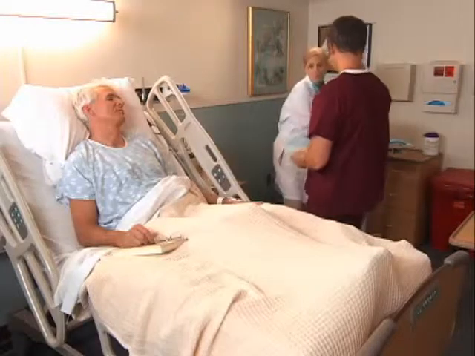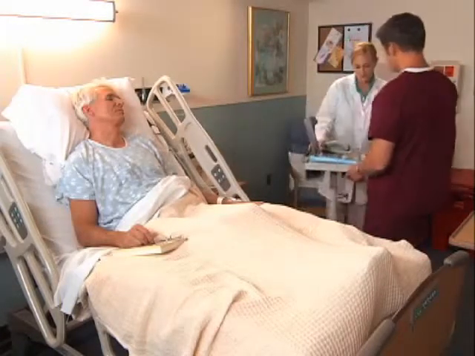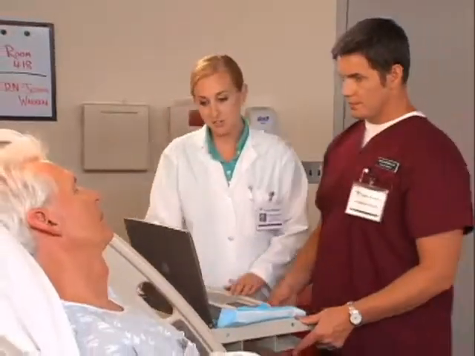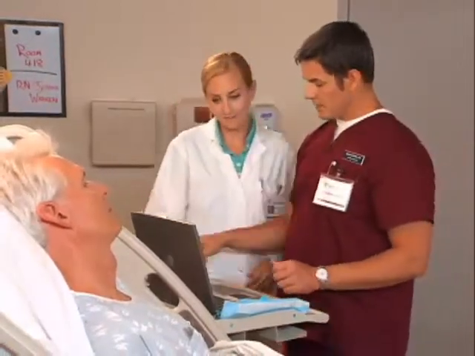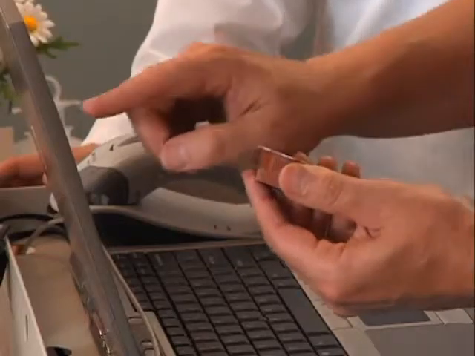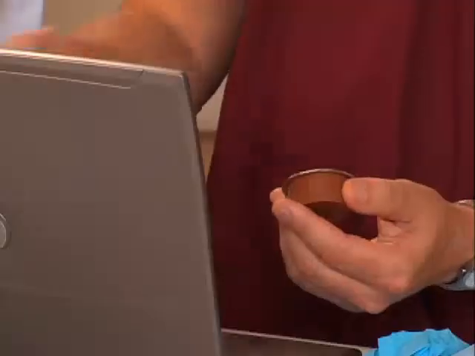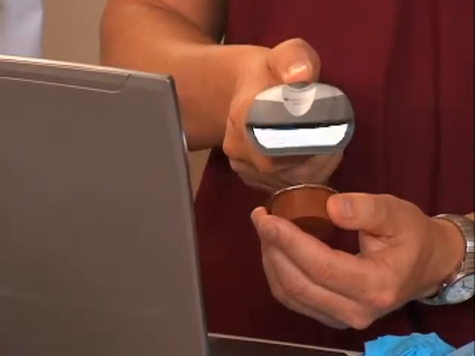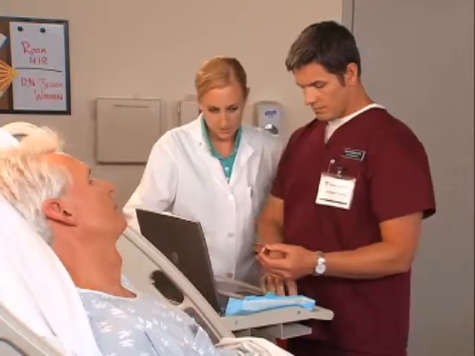Okay. You'll want to remember to check the medication labels for the third time with the medication administration record, the MAR. Okay.